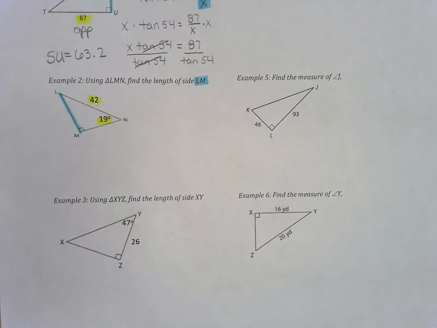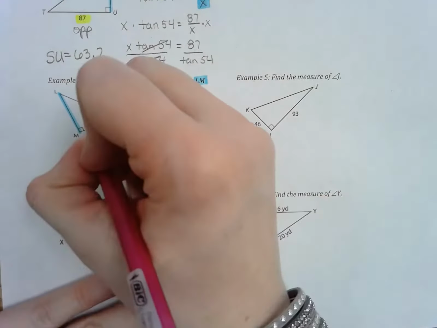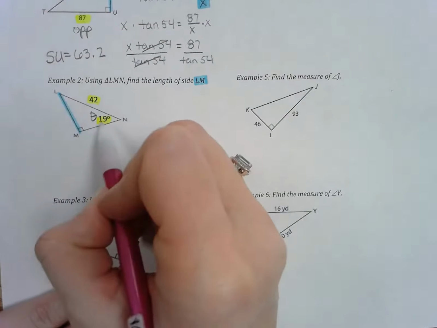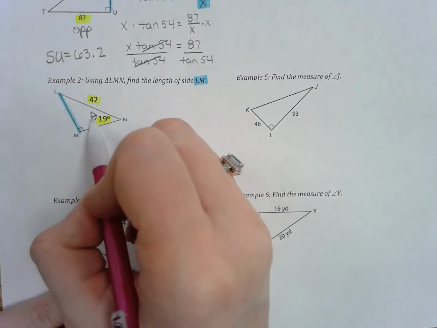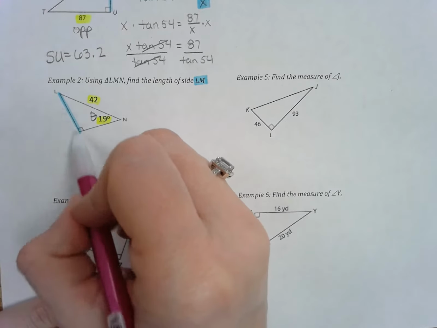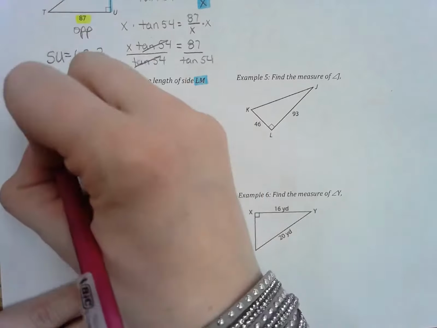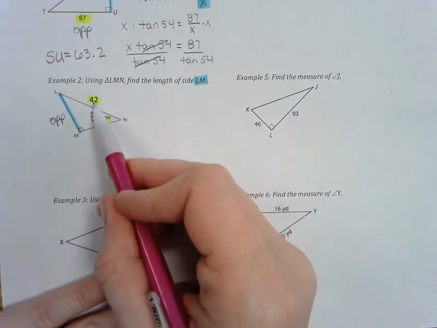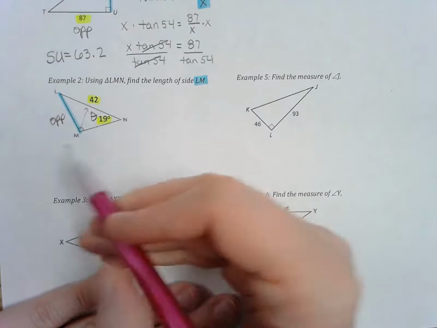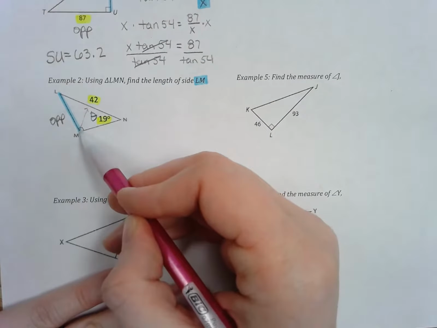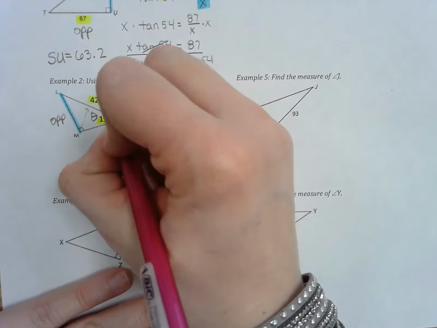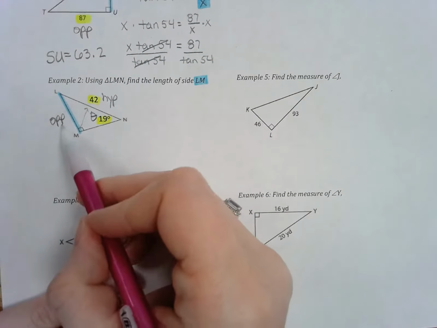So when we label this triangle, our theta angle is 19 degrees. The piece we need to find is opposite of that theta angle. If you're standing in this corner of the triangle and you walk to the opposite side, you would touch this side. The 42 is the hypotenuse. The side that's opposite the 90 degrees is always the hypotenuse. Some people draw an arrow to help them see. From the 90 degrees, straight across opposite that is the hypotenuse. So we have opposite and the hypotenuse.